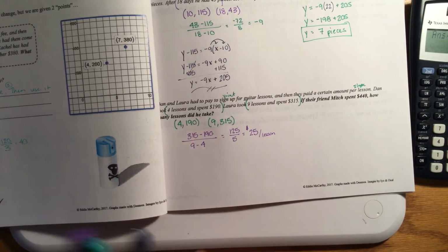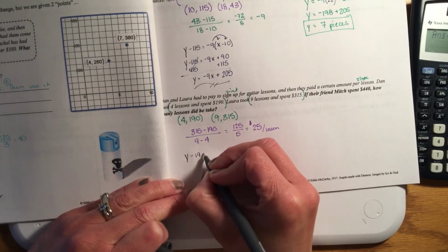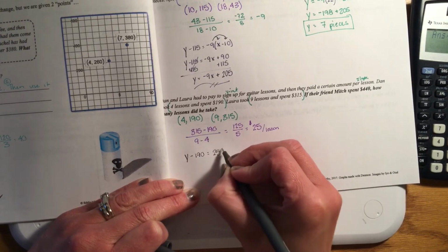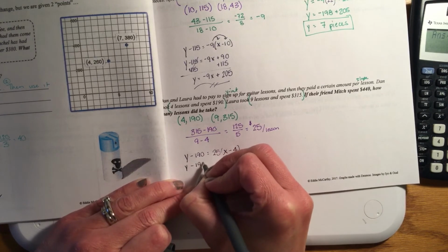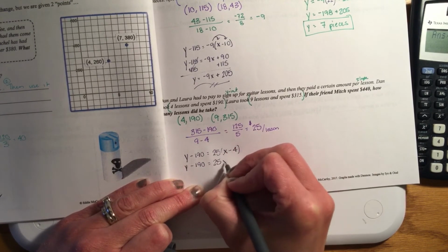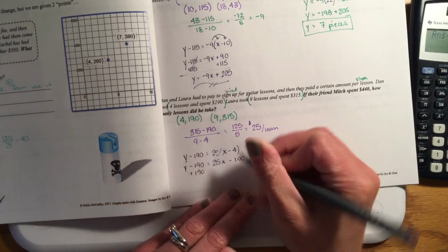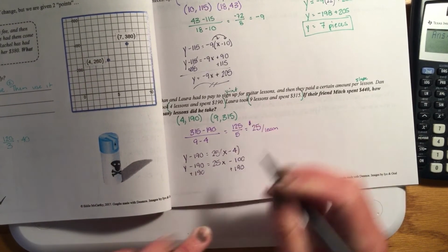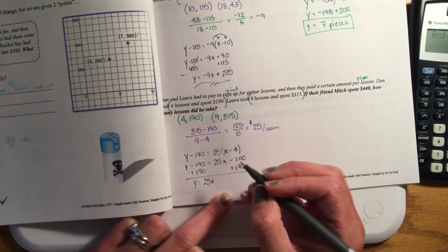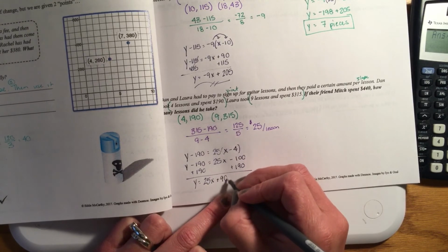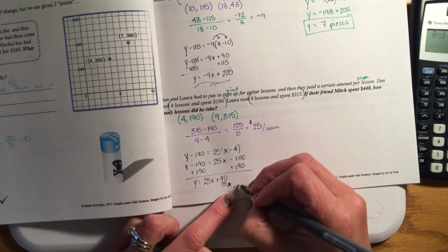So I'm going to take one of these ordered pairs. Y minus 190 equals 25 times X minus 4. Y minus 190 equals 25X minus 100. Add that 190 to both sides. You guys are getting really good at manipulating these equations by now. Okay, so this, our y-intercept, is the sign-up fee.